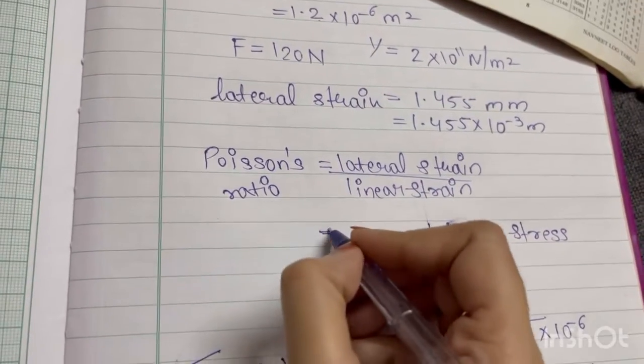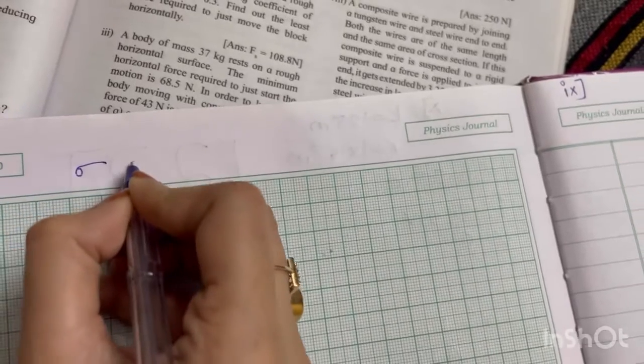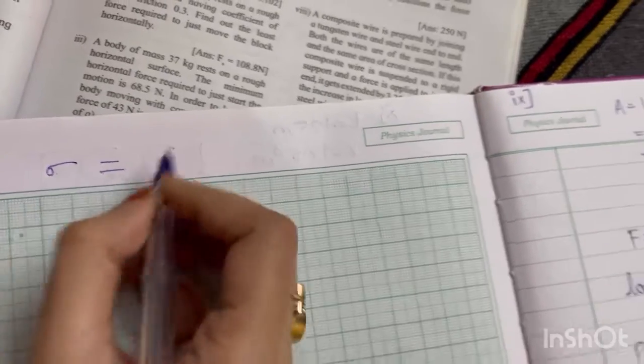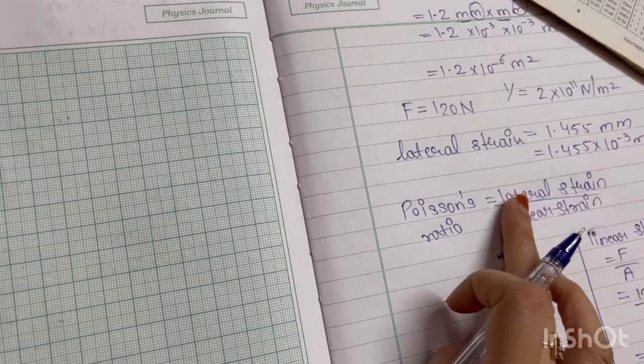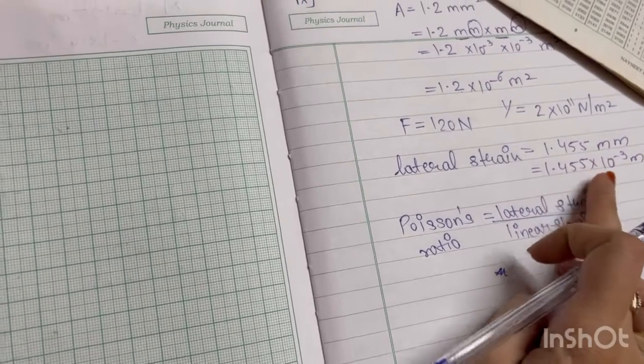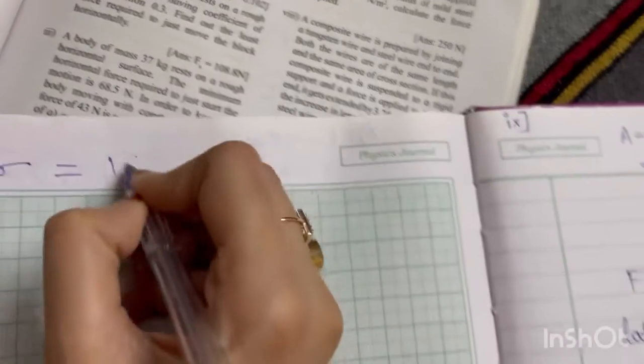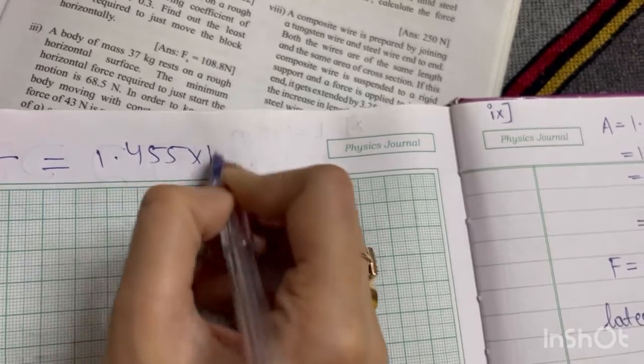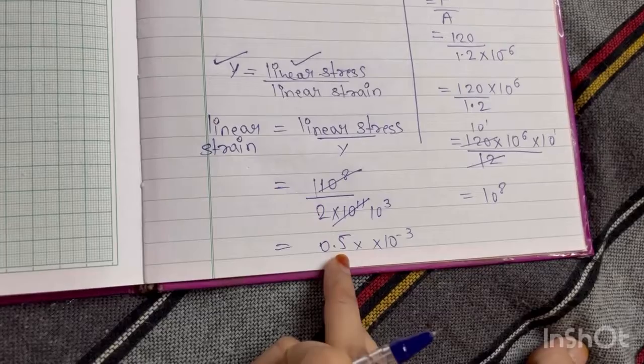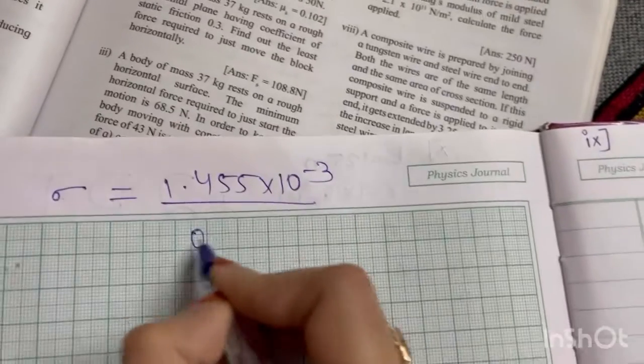So better I will solve it on this side of the page. Poisson's ratio is denoted by this symbol. Now in the numerator you have lateral strain, that is 1.455 into 10 raised to minus 3. And for linear strain, we have 0.5 into 10 raised to minus 3.